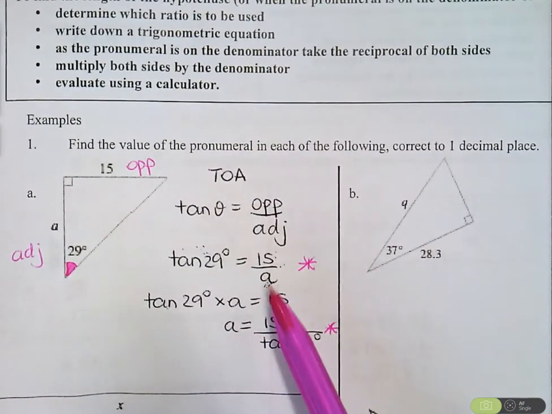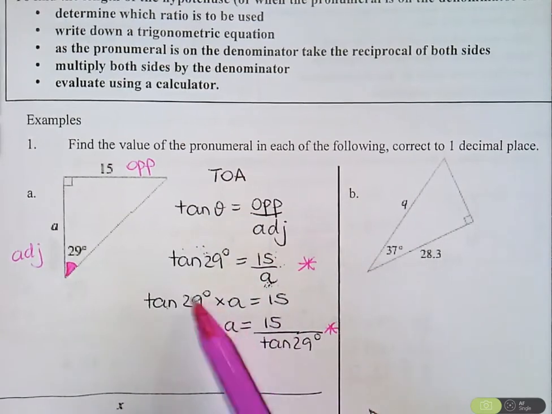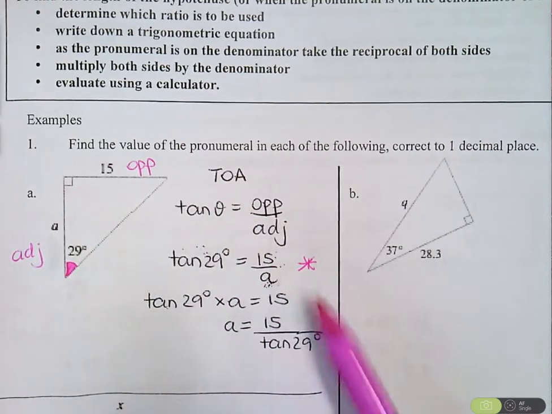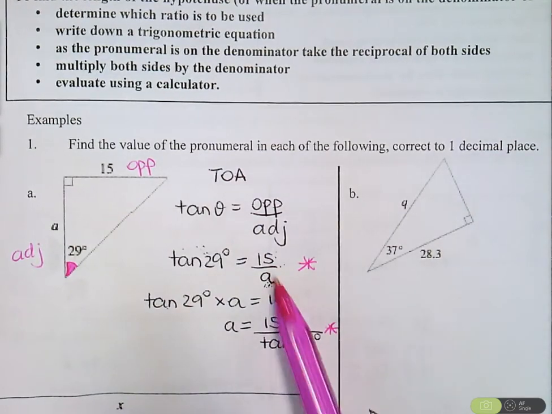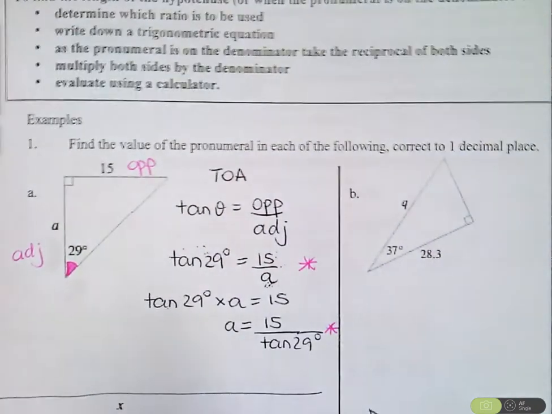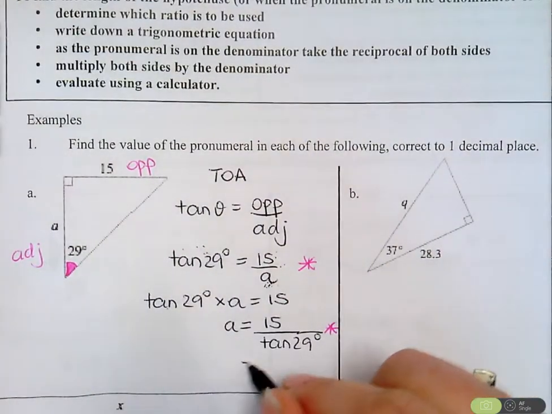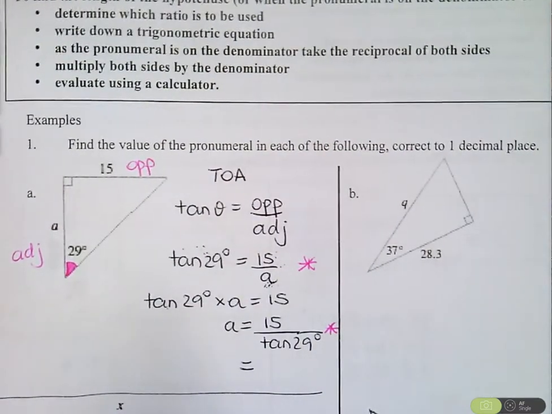So you can do it the long way. Tan 29 times A is 15, and then divide by tan 29. But haven't I just swapped the A with the tan 29? Look, the A was down here, the tan 29's up there. Now the A is where the tan 29 was, and the tan 29 is where the A was. Can you see that? They've been swapped. Now that's the quickest way to do it. Are you okay with doing that?